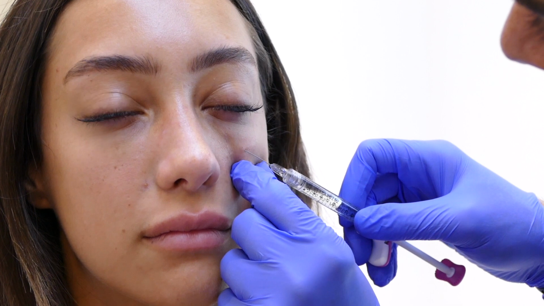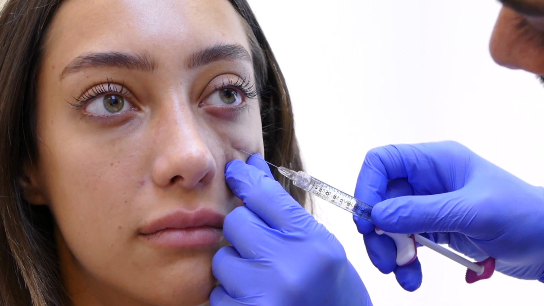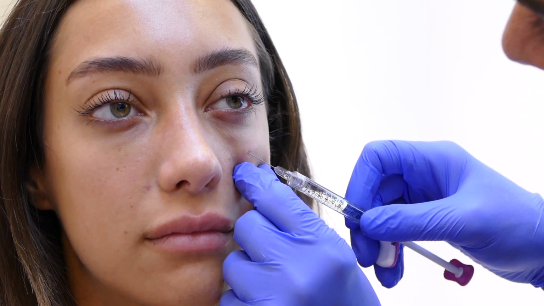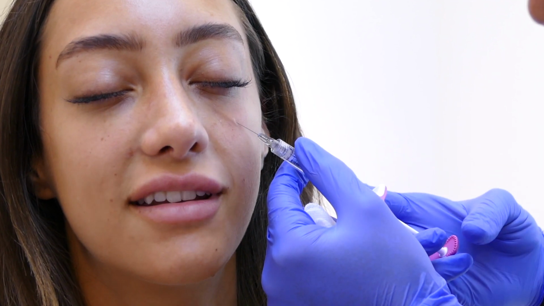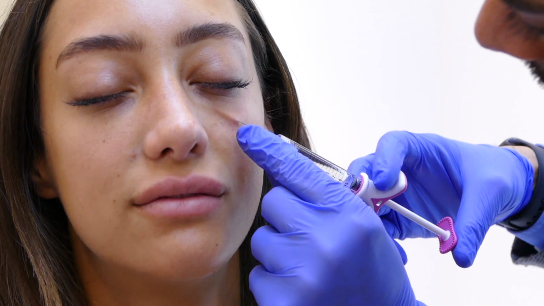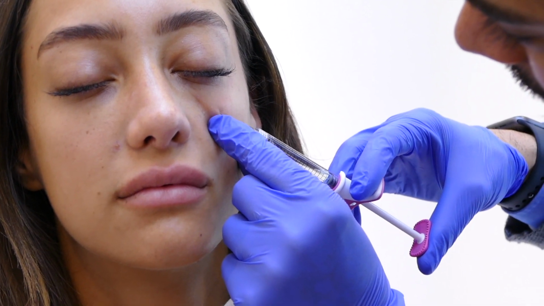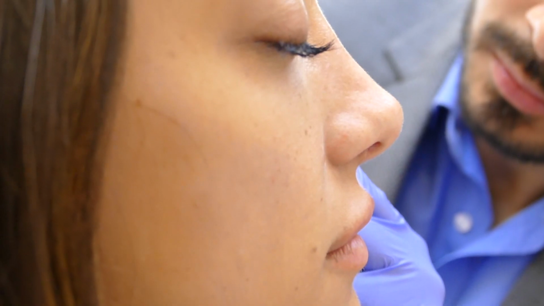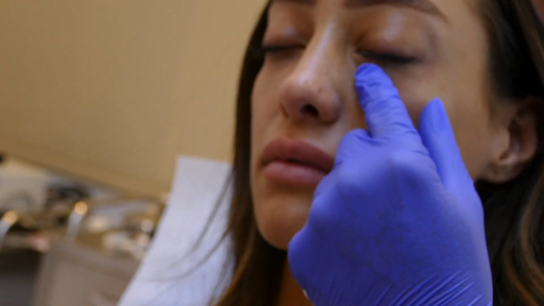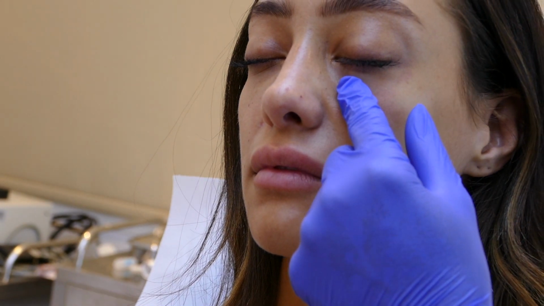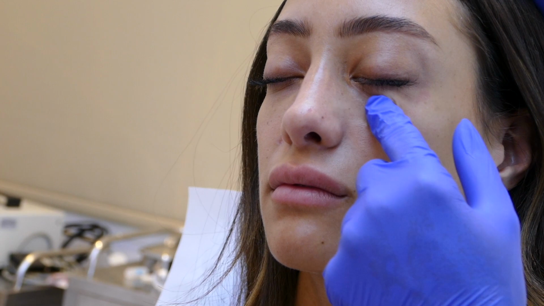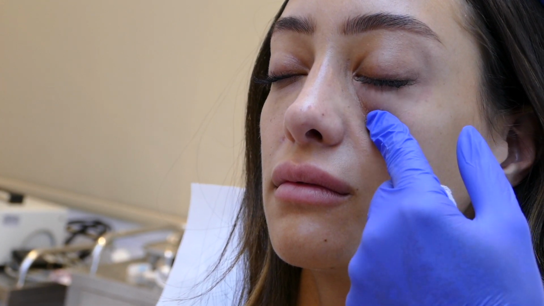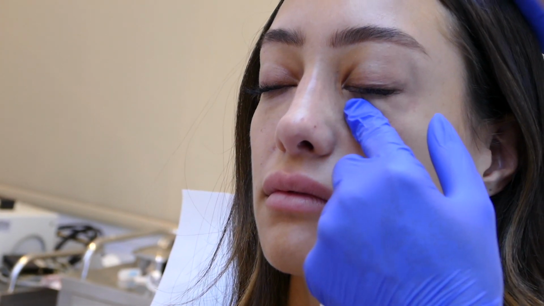After a needle puncture with 26G, a cannula is inserted, which is 27G, carefully placed underneath the muscle over the periosteum. It is guided with the other hand, and then the filler is placed in small quantities in a retrograde fashion just underneath the muscle over the infraorbital rim. After the placement, it is gently massaged to spread the filler and to avoid lumpiness.